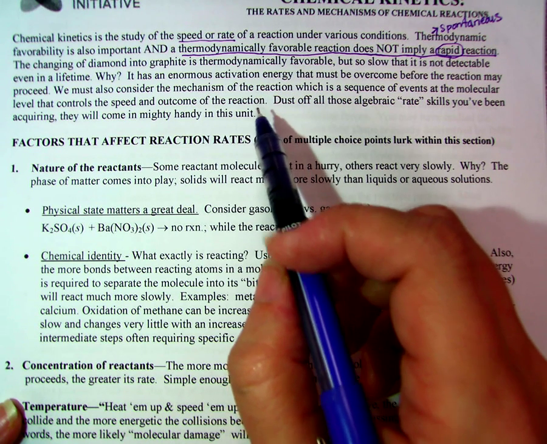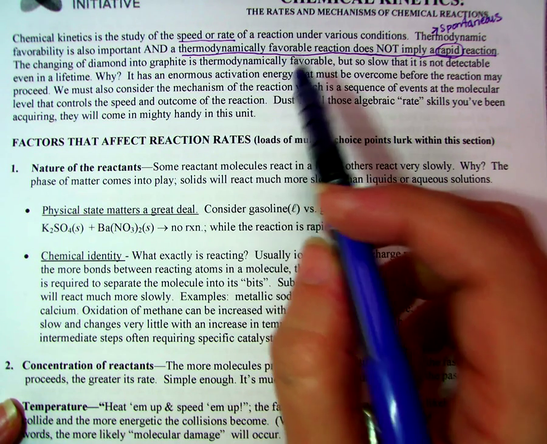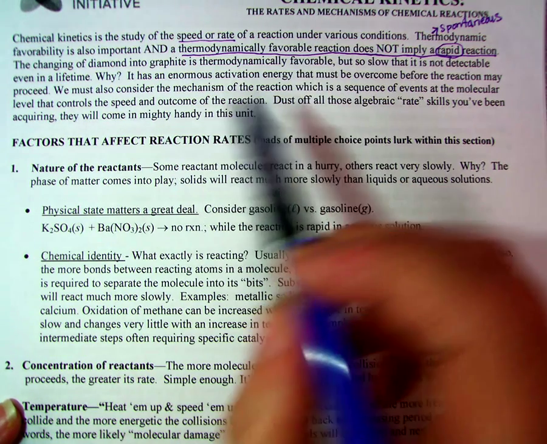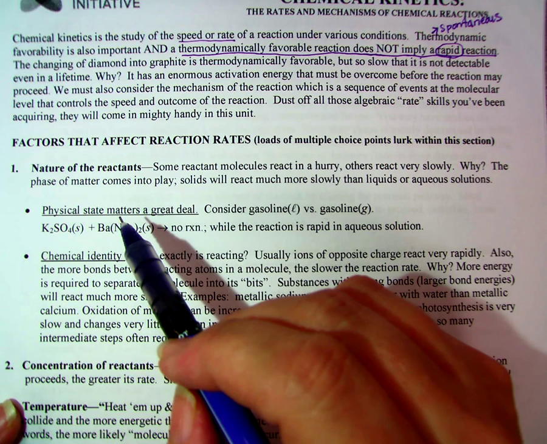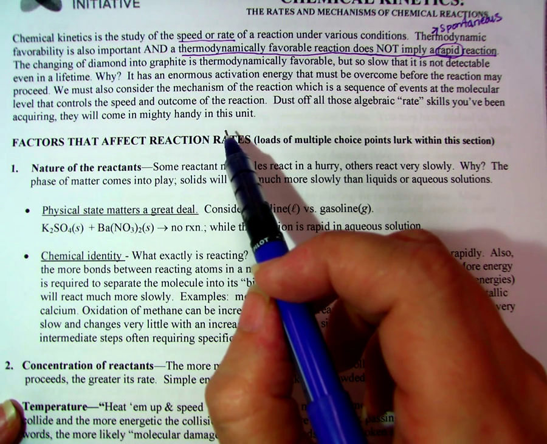And the main reason is because it has a really big activation energy that has to be overcome before that reaction can even occur. So it's going to take a very, very long time, millions of years, before that actually happens.